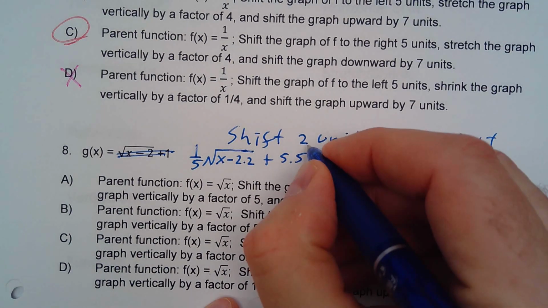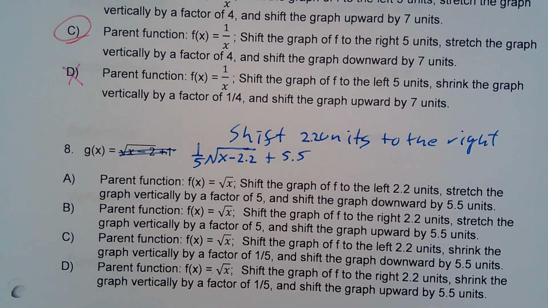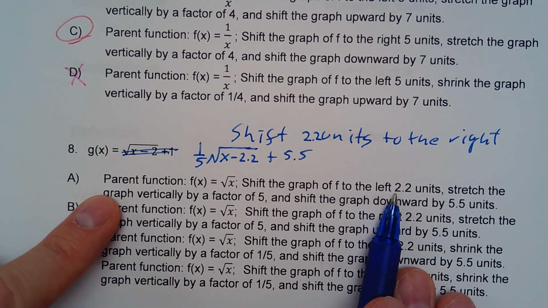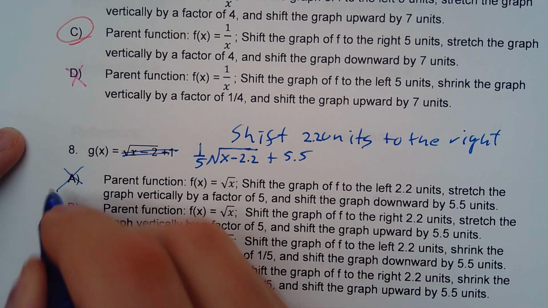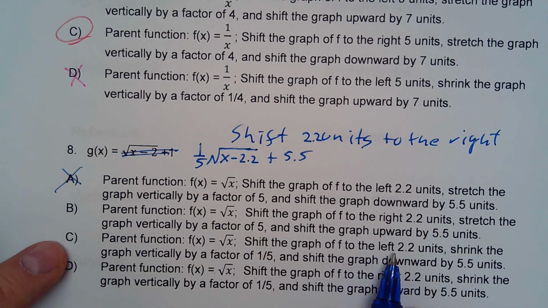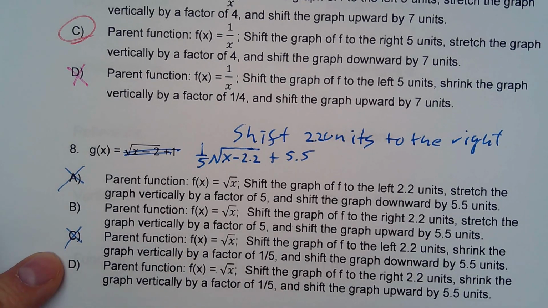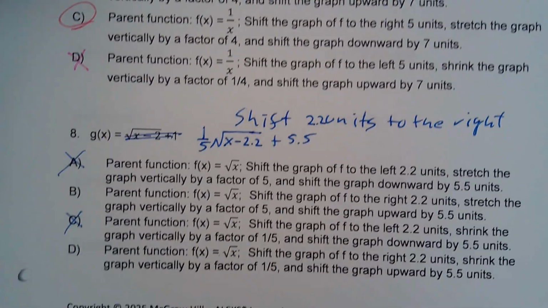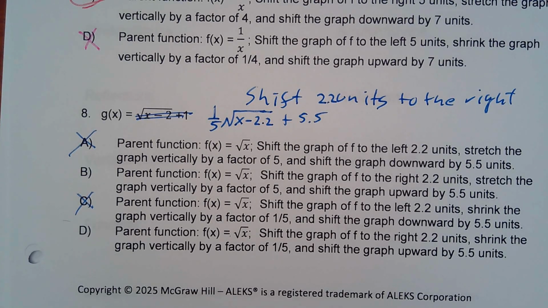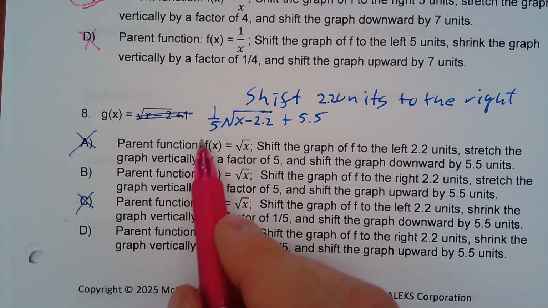So we're going to be shifting 2.2 units to the right. So A is left, so that doesn't work. Right, left doesn't work. All right, so now we have it narrowed down to B and D. Okay, so now we have 1/5.